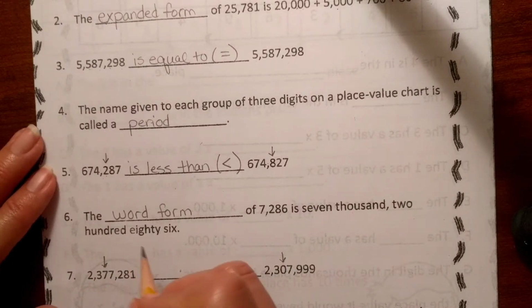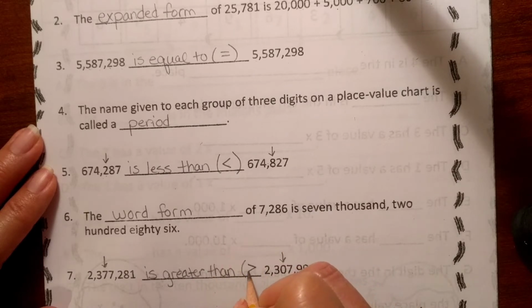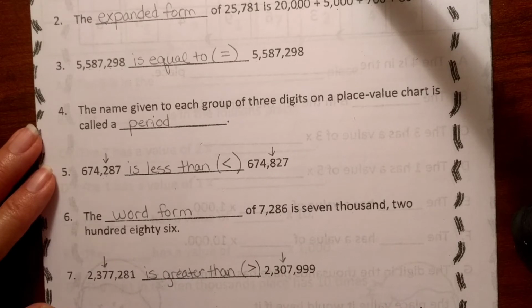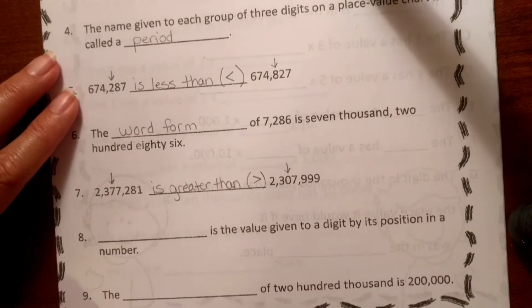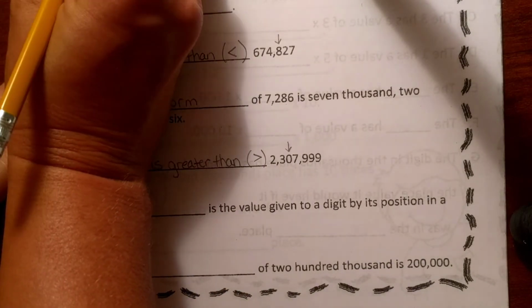So we're going to say is greater than, and use that symbol, the greater than symbol. Remember the alligators? Okay, eating the hungry alligators. Did you learn that when you were in the primary grades? All right, number 8. Let's cross out as greater than up there.